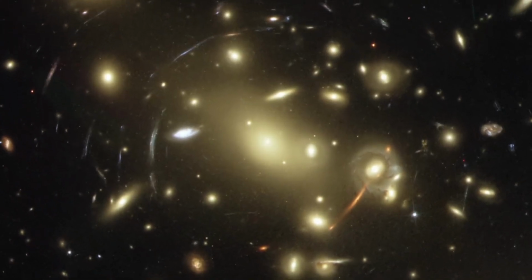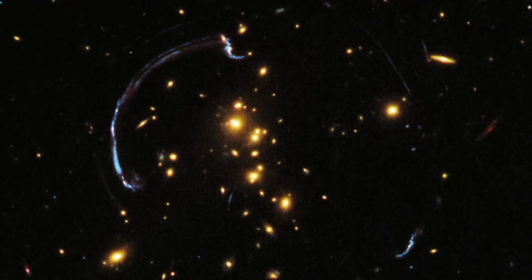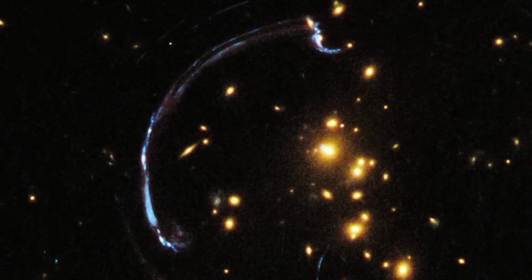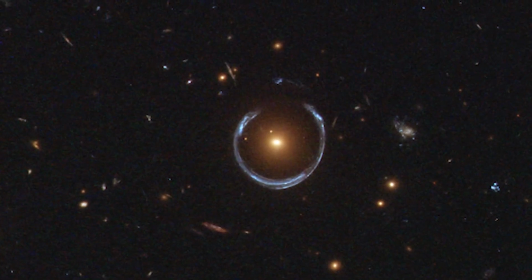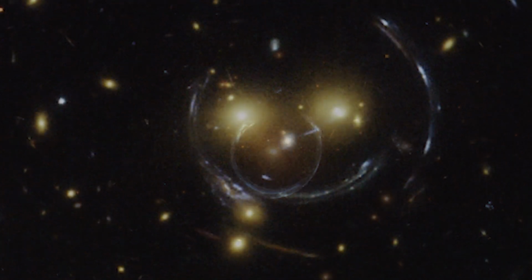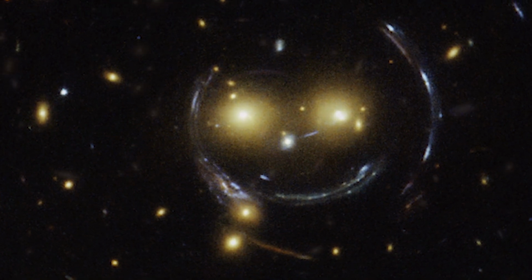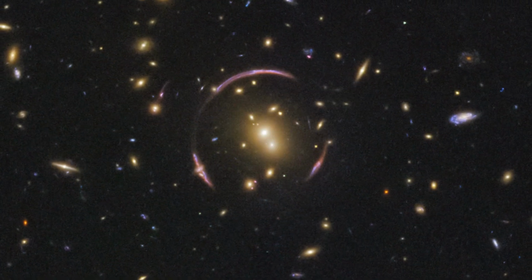In exceptional cases, when these two galaxies are perfectly aligned, the light from the distant galaxy can form a ring around the closer galaxy. This phenomenon is what we know as an Einstein ring, and is one of the most impressive and fascinating phenomena in cosmology.